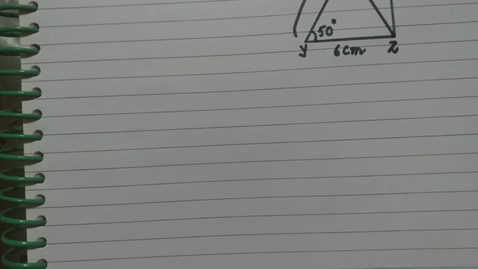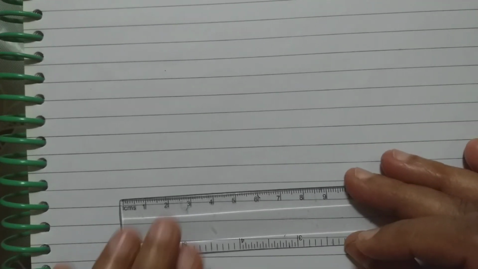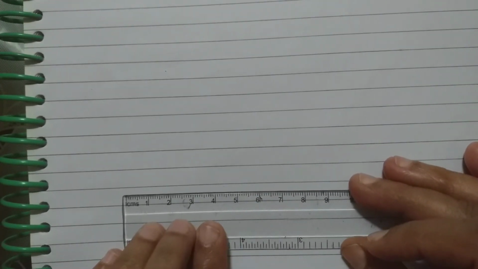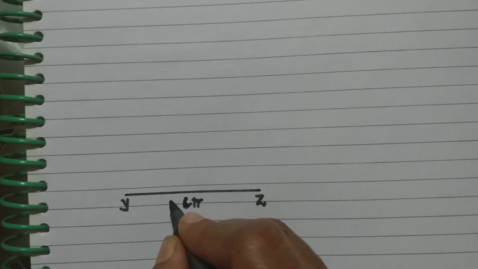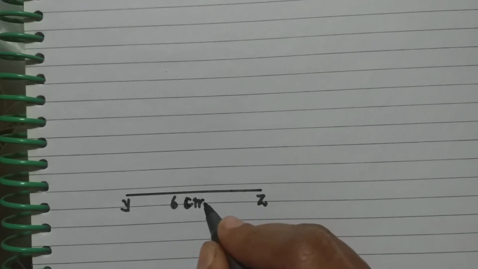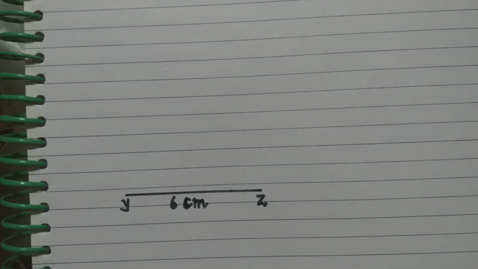First we have to draw the base YZ as 6 centimeter. So we take the scale. Mark this as YZ. This is 6 centimeter. Okay. Make this 6 centimeter. Okay. Now, next is the angle.